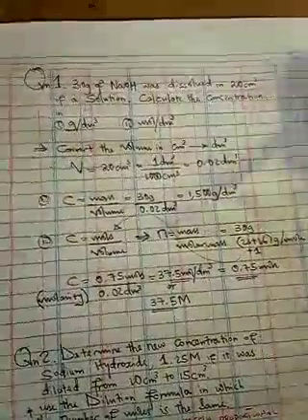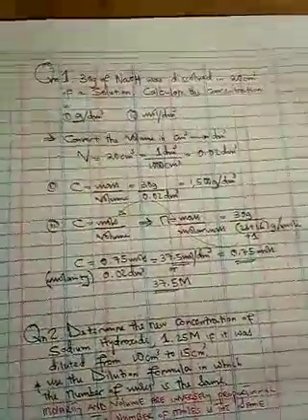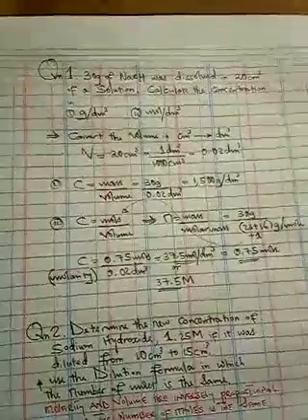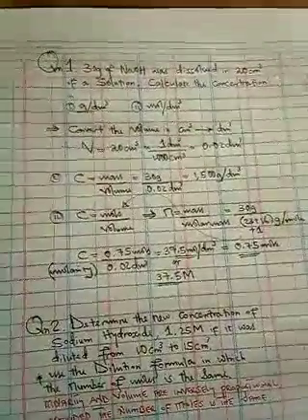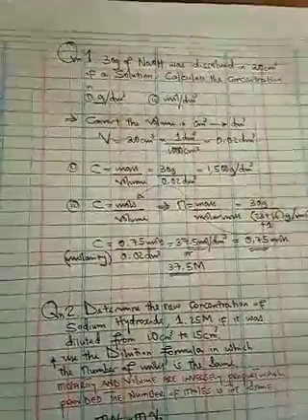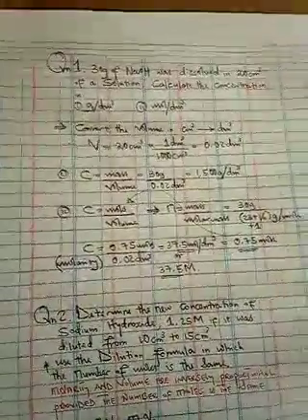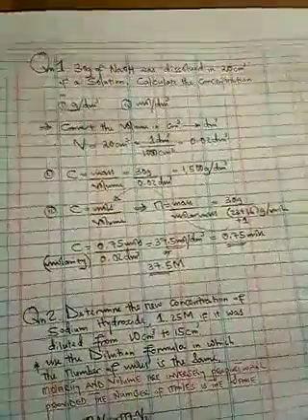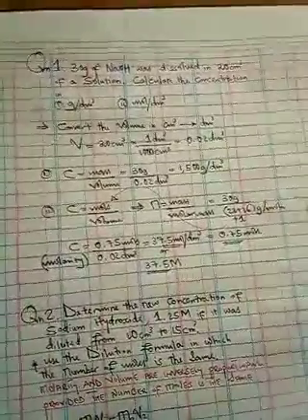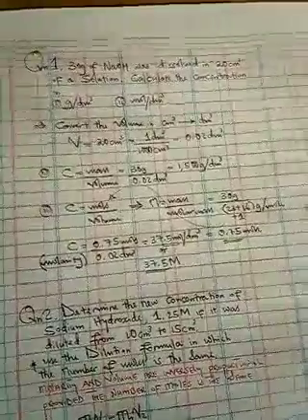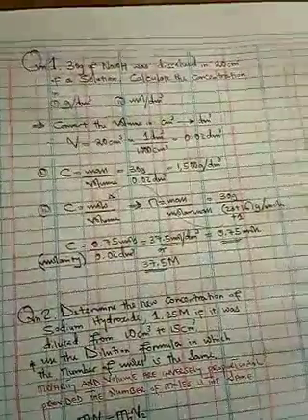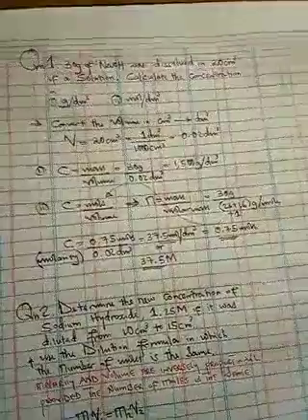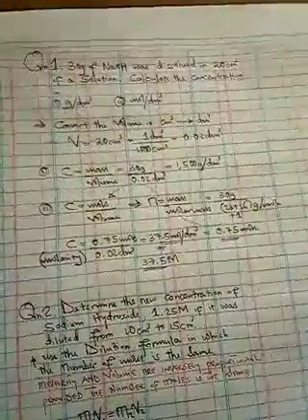Now, when you're talking about amount of a substance, it can be interpreted in two ways. Amount of a substance can either refer to mass or it can refer to the number of moles.